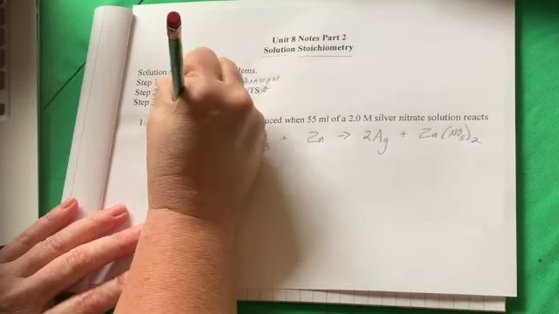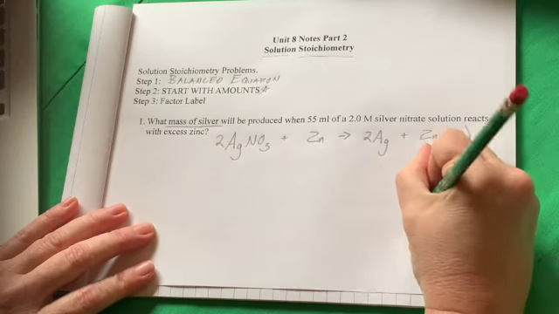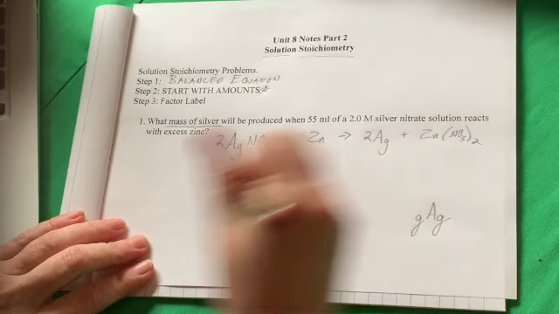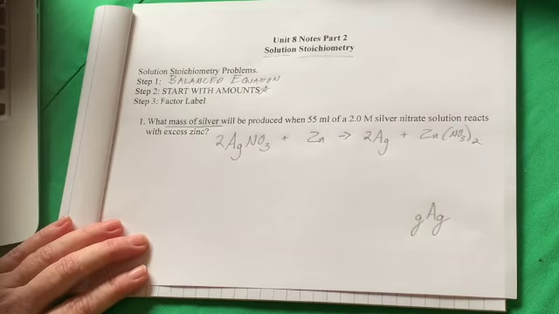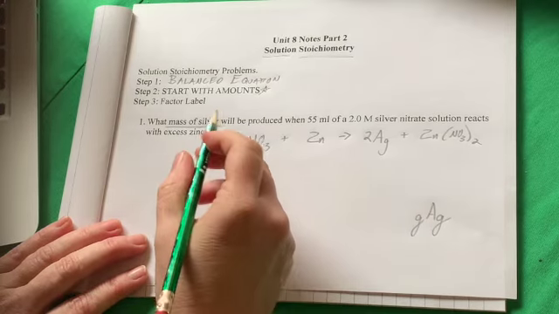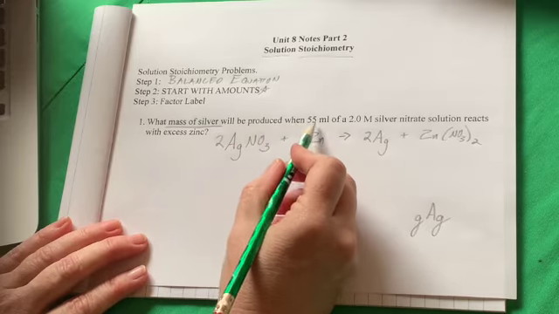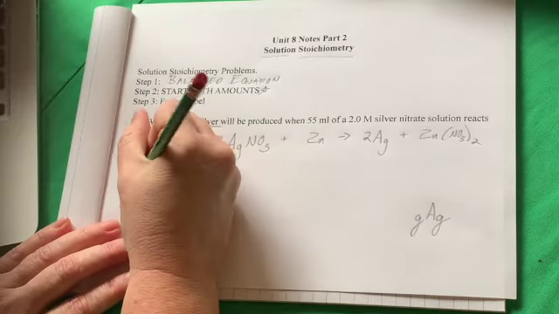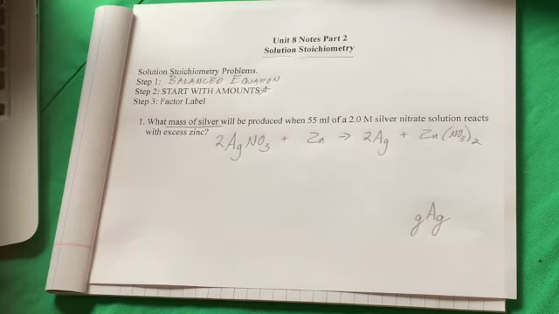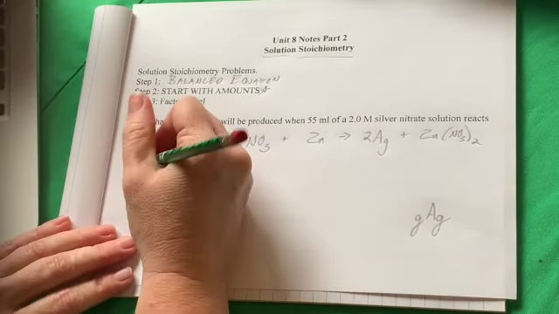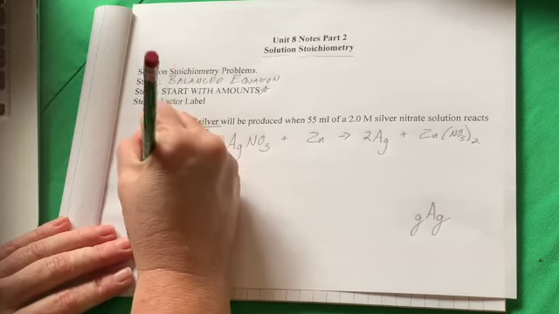What mass of silver? So we are looking for grams of silver here. And I want to start with my amount. So what mass of silver will be produced from 55 mils? All right, well, right there, 55 mils, I'm going to change that to liters because I know that's what I'm going to have to do when dealing with molarity.